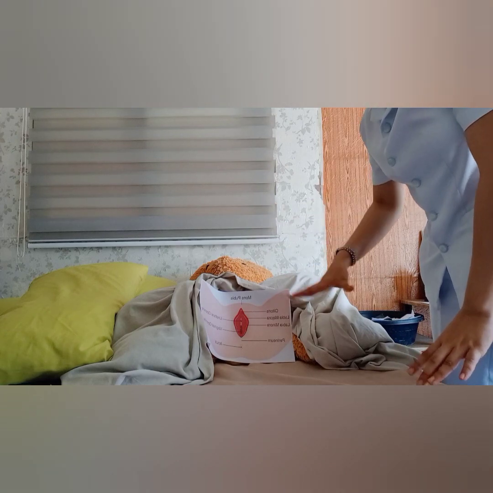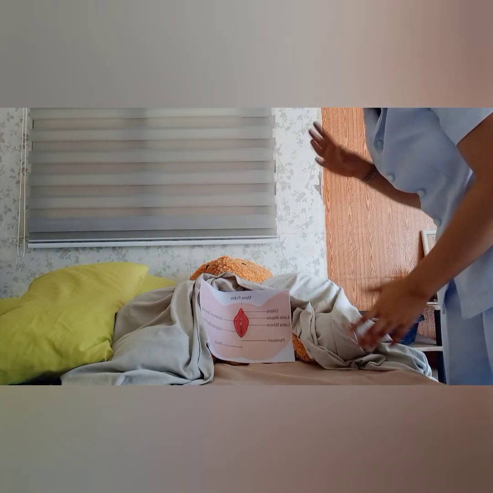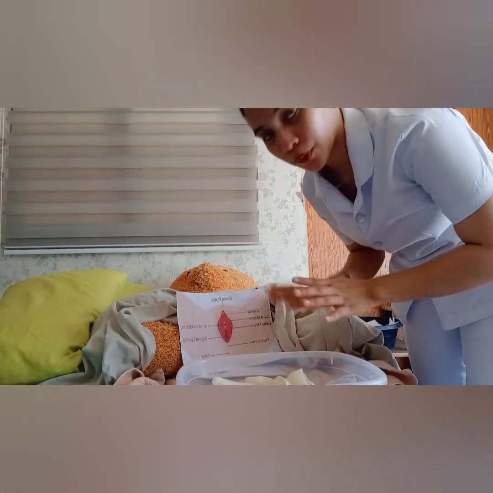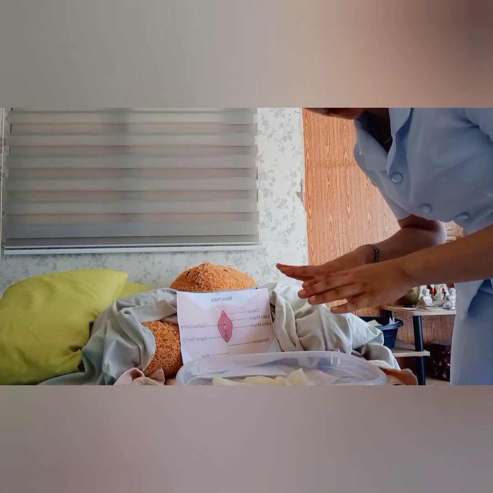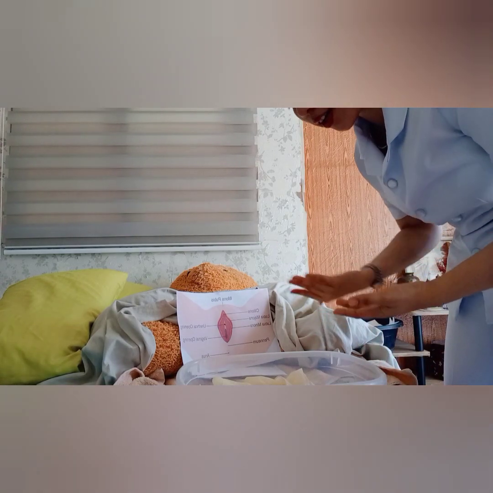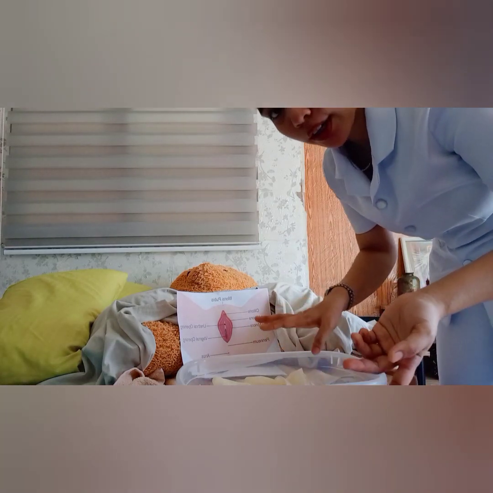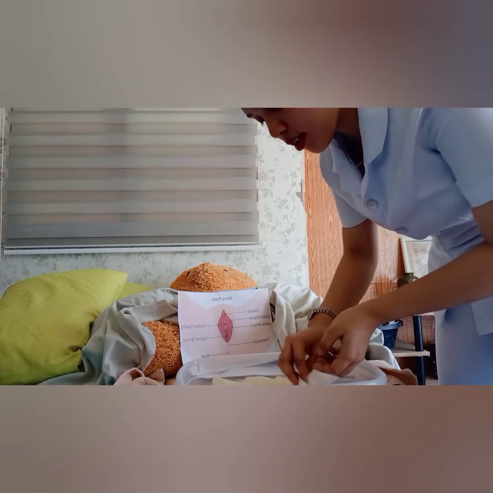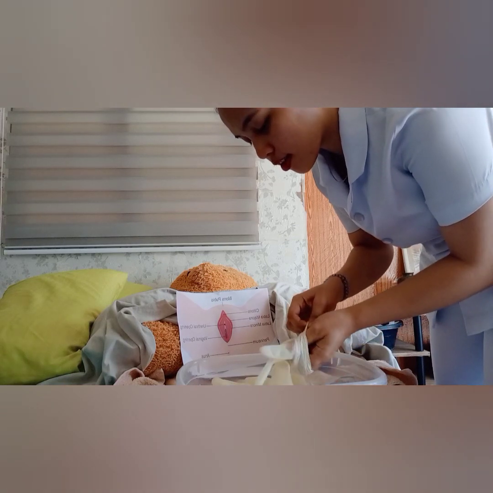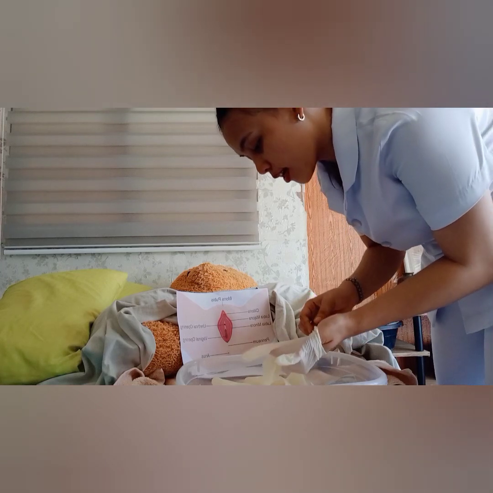Okay, so apply direct light for visualization of the genital area. The rationale for that is for proper visualization of the area being examined. Next, before we use our sterile forceps to cleanse the area using the cotton ball with betadine, we are gonna put on our gloves.